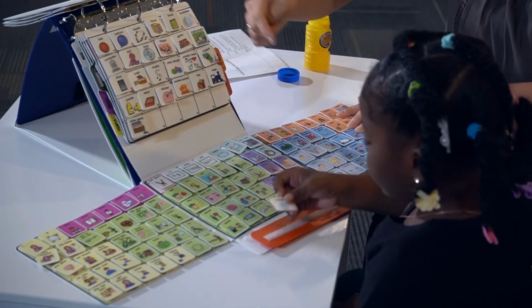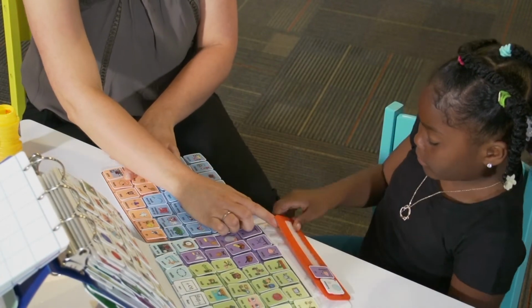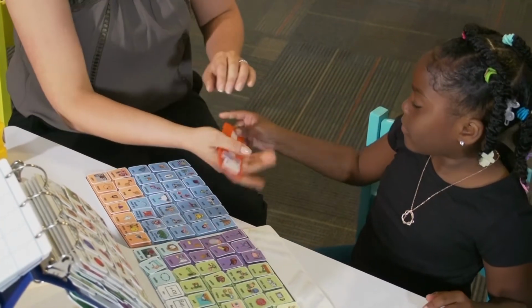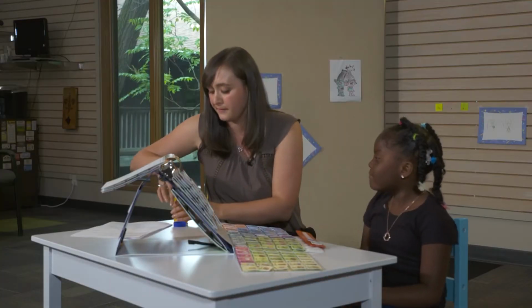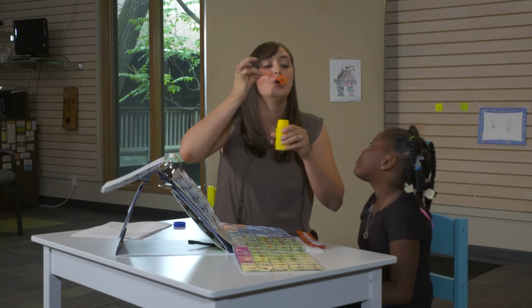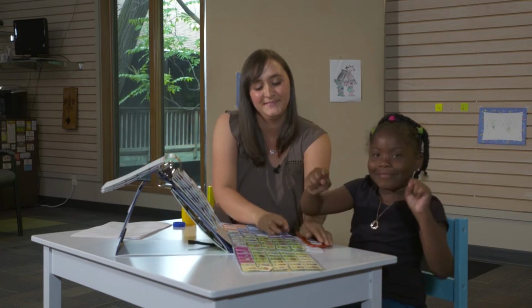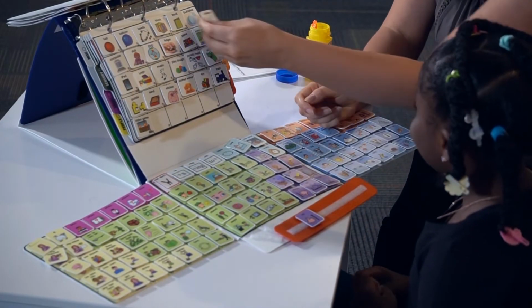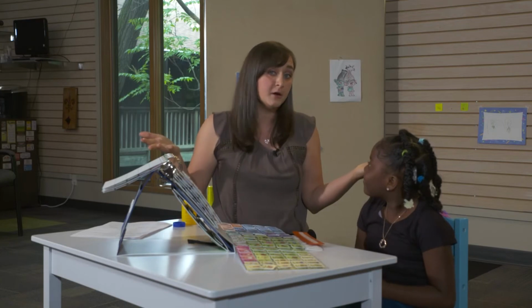on the communication card. Bubbles up. She may use the words bubbles here to talk about bubbles where she wants them to go.